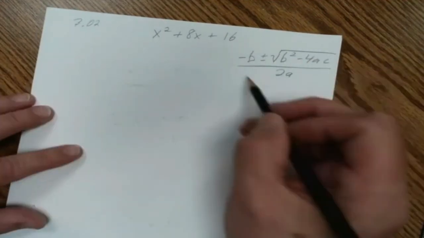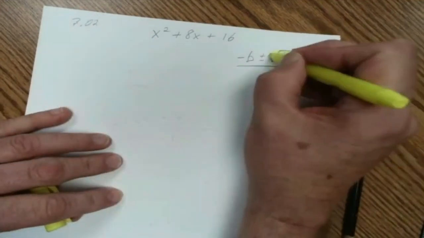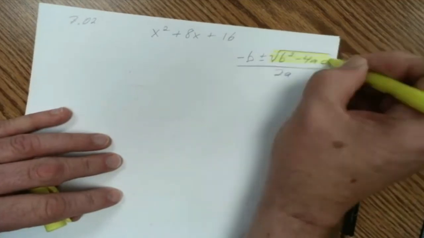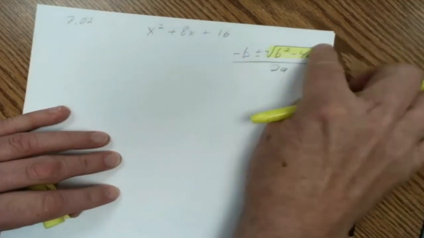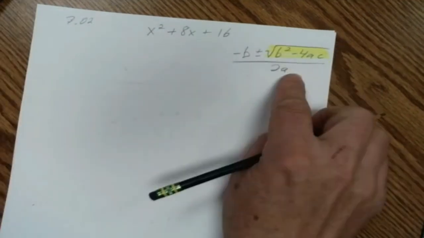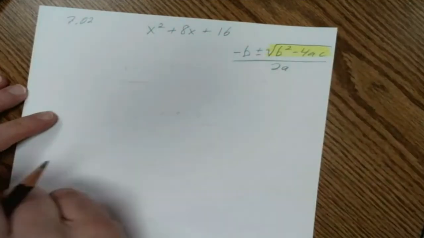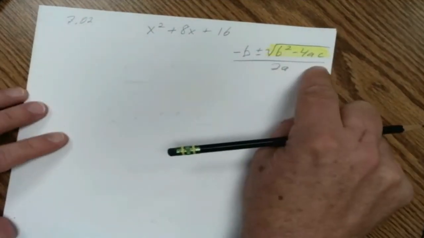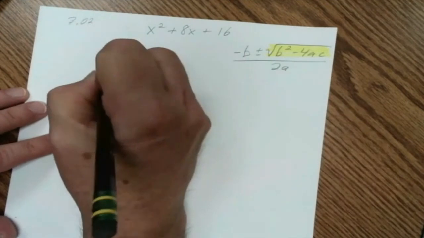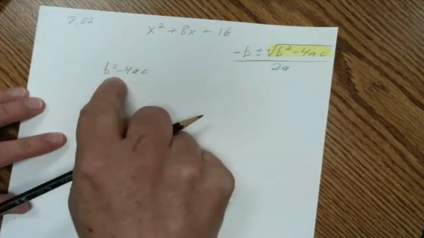So for the quadratic formula, I just want to look at this part right here. I'm going to highlight this part right here. This is called the discriminant. The discriminant. Everything under that radical. This is the discriminant. And if we just look at the discriminant for this, it'll tell us a lot. So let's just break out the discriminant. The b squared minus 4ac. And let's evaluate that for this.